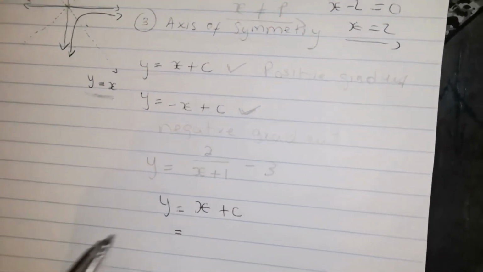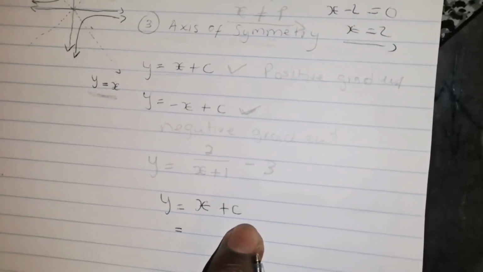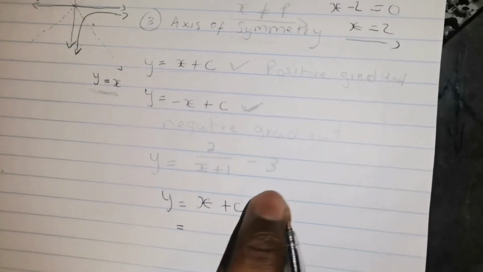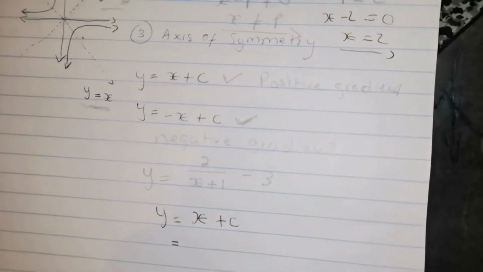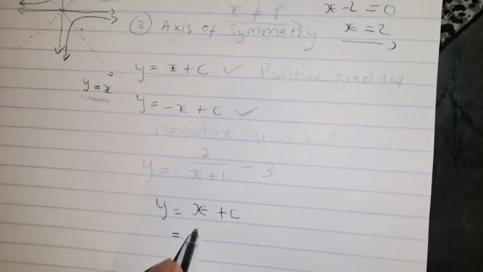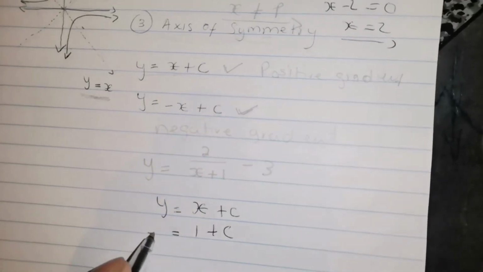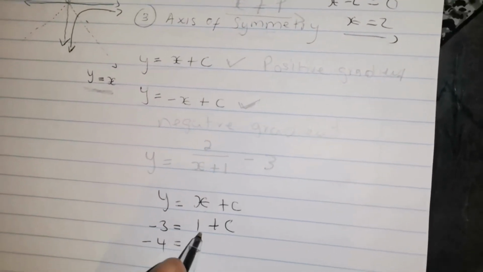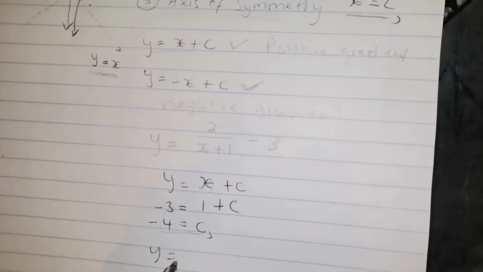Let's apply positive one. y equals x plus c, simple. For x you put in the value of p, for y you put in the value of q, and simplify for c. Here x is 1 and y is -3, the values of p and q. You solve for c, which equals -4, because -3 minus 1 is -4. Then the equation is y equals x minus 4, and you are done.